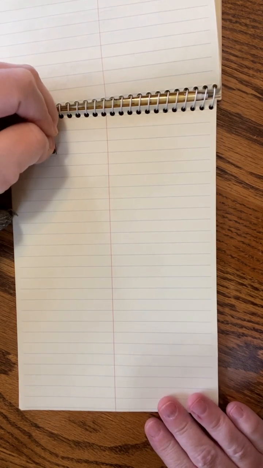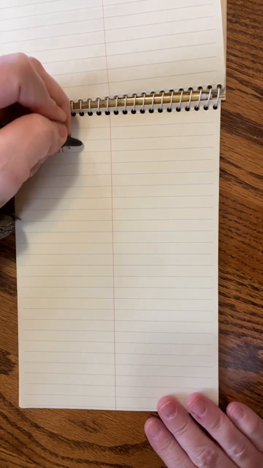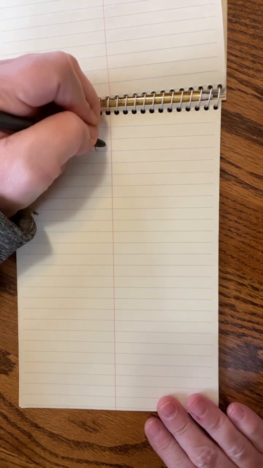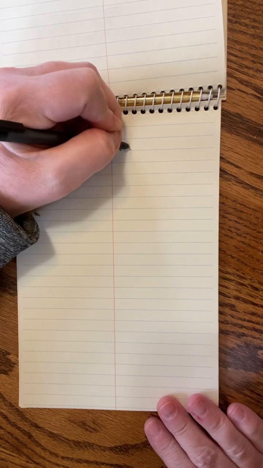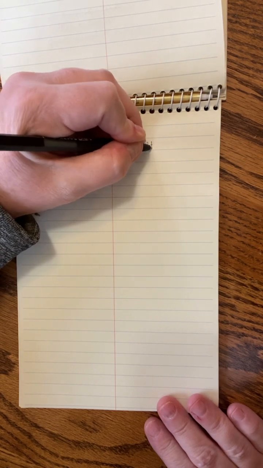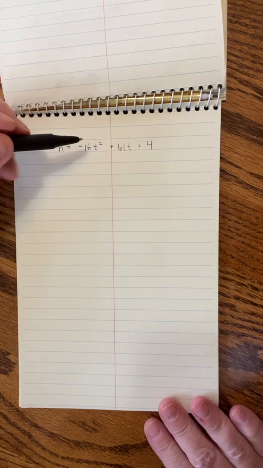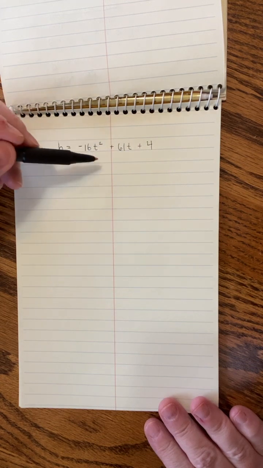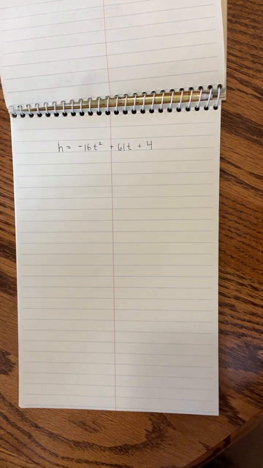So there's 2 different problems we're going to work on, and I'll take them one at a time. For both, you're given the same equation: height equals negative 16t squared, t is time, plus 61t plus 4. This is the equation that represents the height in relation to how long since the ball has been thrown in the air, how long since something has gone up in the air and back down.